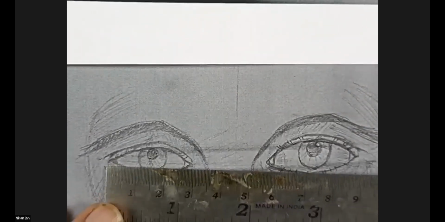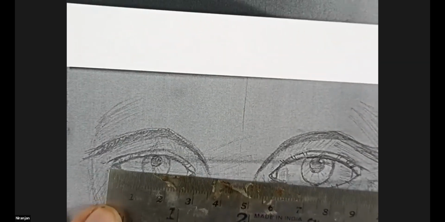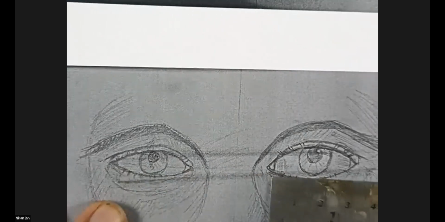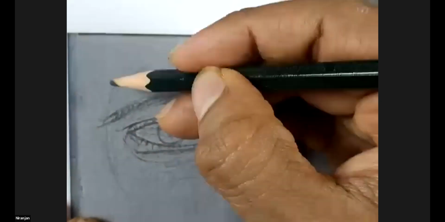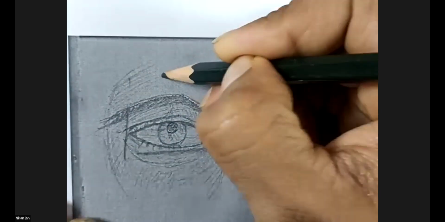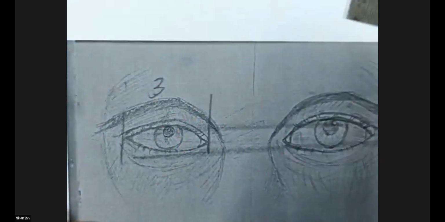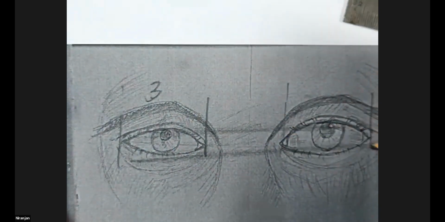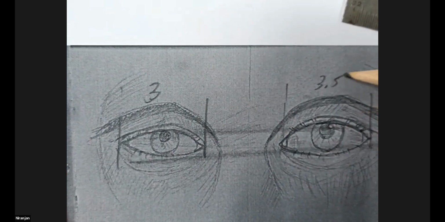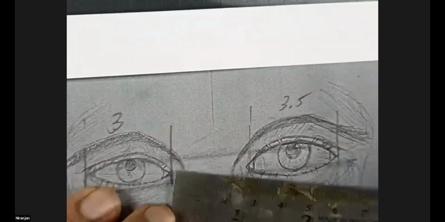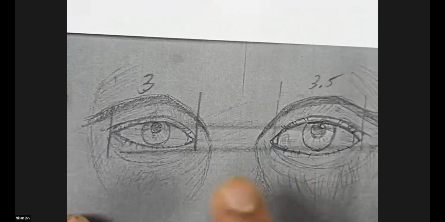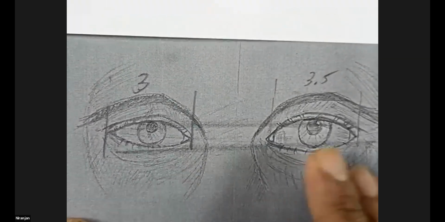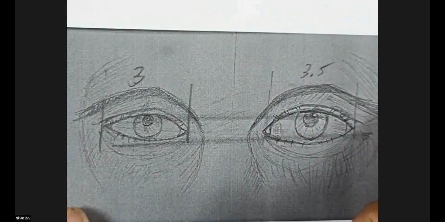Second is the gap. It is 3 centimeters on one and 3.5 centimeters on the other eye. See that? While this is 3, this has become 3.5. Let's understand the gap here. It's 3. And please remember that the measurement I'm saying is the one on my paper.